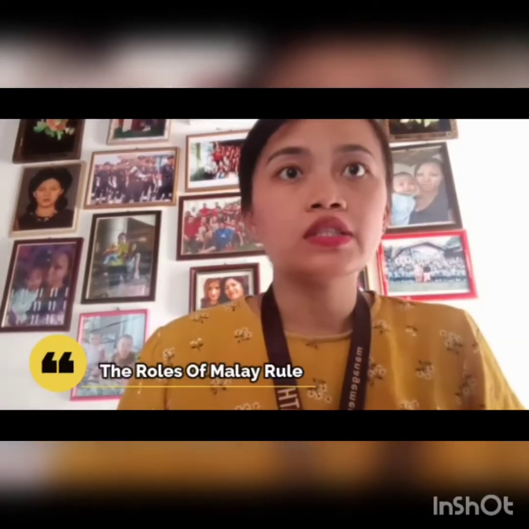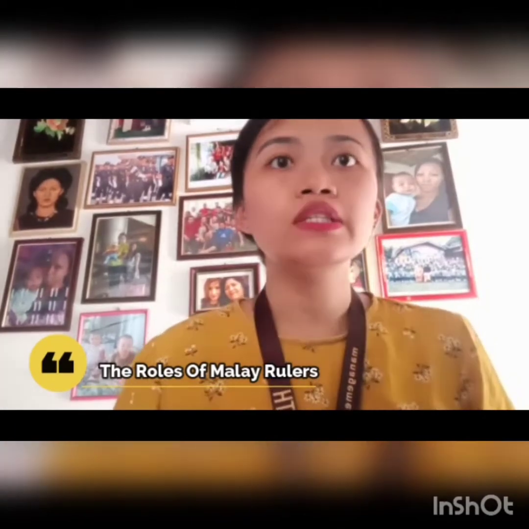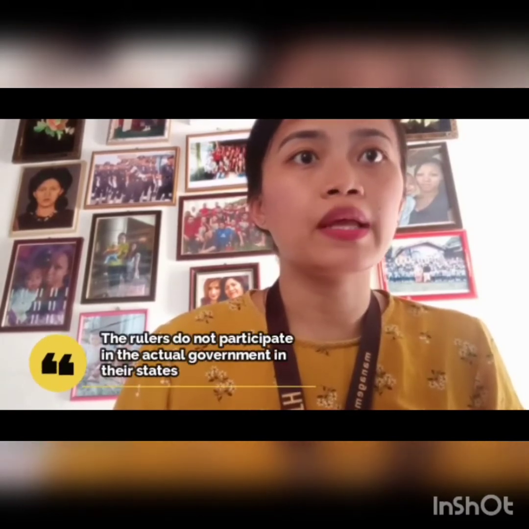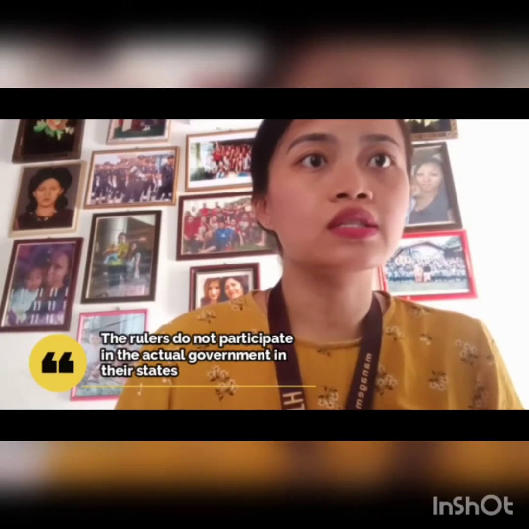The role and function of Malay rulers. Each of the 9 rulers serves as the head of state of his own state, as well as the head of the religion of Islam in his state. As with other constitutional monarchs around the world, the rulers do not participate in the actual governance of their state. Instead, each of them is bound by convention to act on the advice of the head of government of his state, known as Menteri Besar.